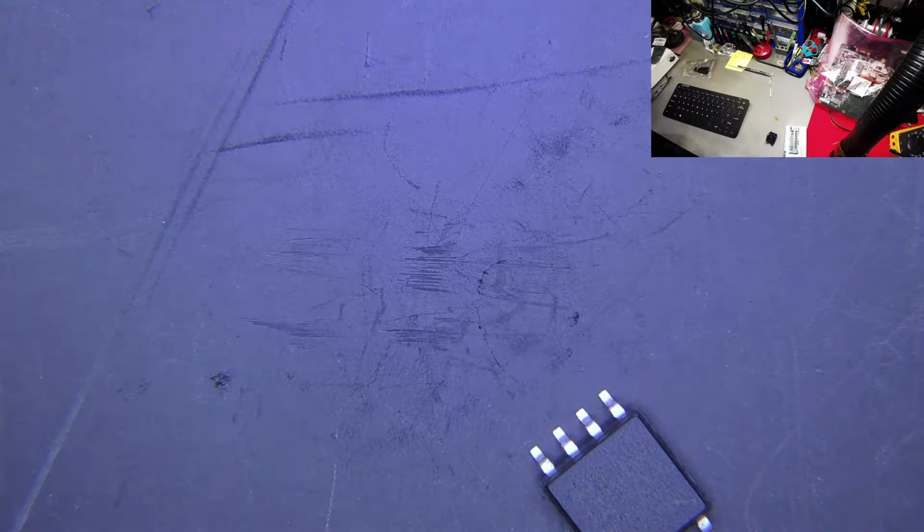Why would the USB voltage be low? Why would it say that? It doesn't make any sense. There shouldn't be any sort of message like that.